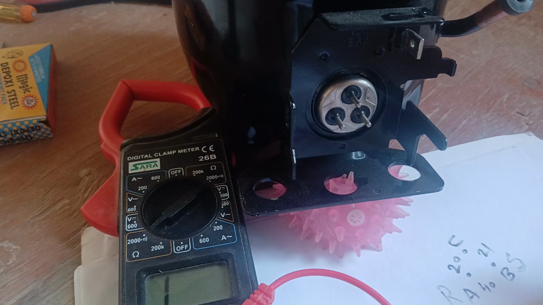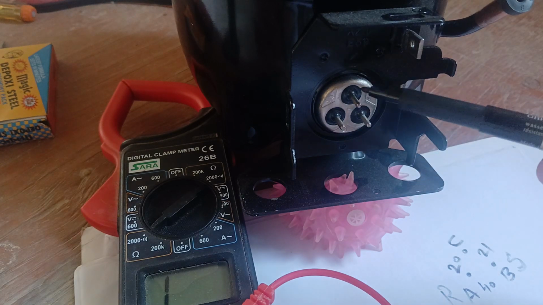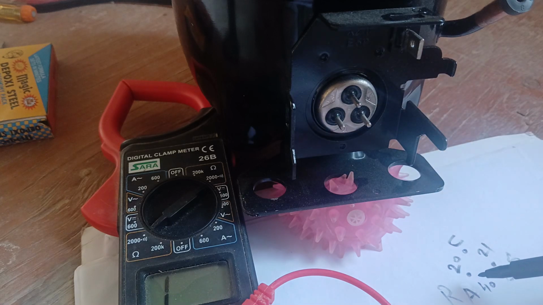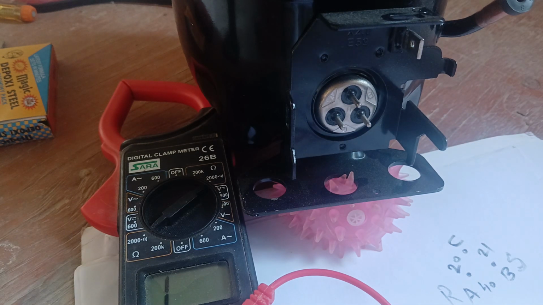This is how you need to trace the starting, running and common point. Here you can see the top is the common point, and number A is the running point and number B is the starting point. This is how you need to trace the compressor terminal.